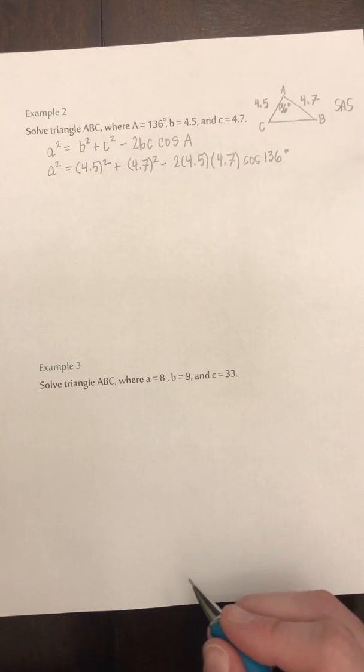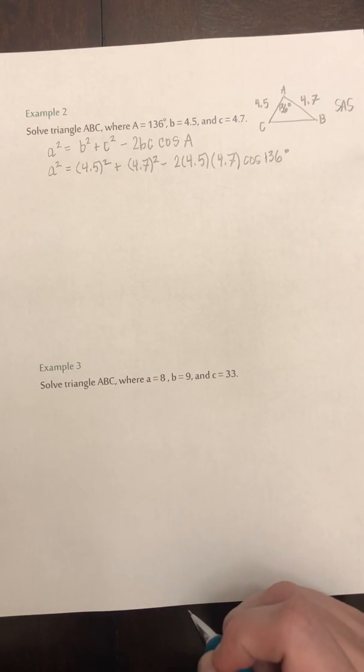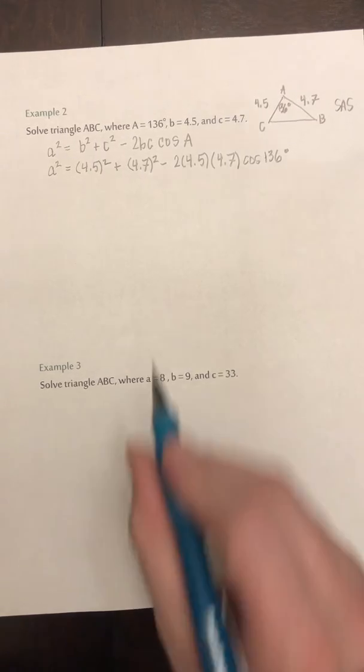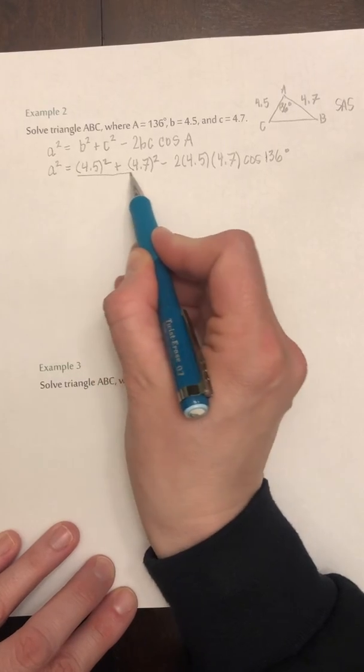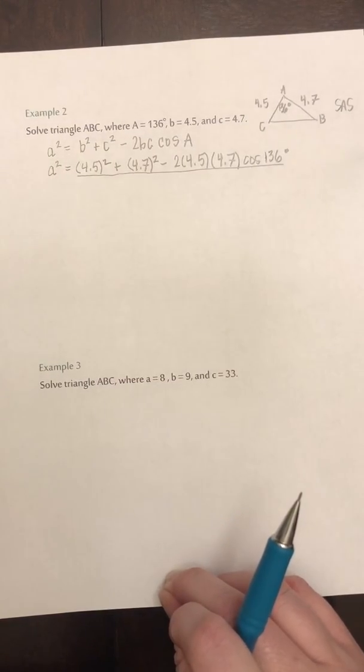All right, so guess what you get to do? You get to plug that in just the way that it looks. All of this from here to here, just plug it on into your calculator. So where you see a parentheses, put parentheses. Where you see an exponent, put an exponent. All that fun stuff. I am doing that right now.